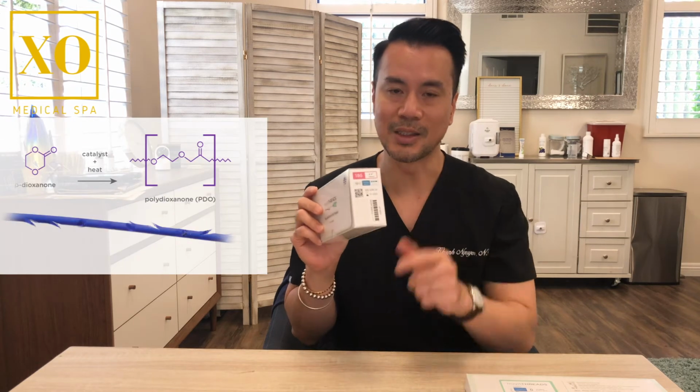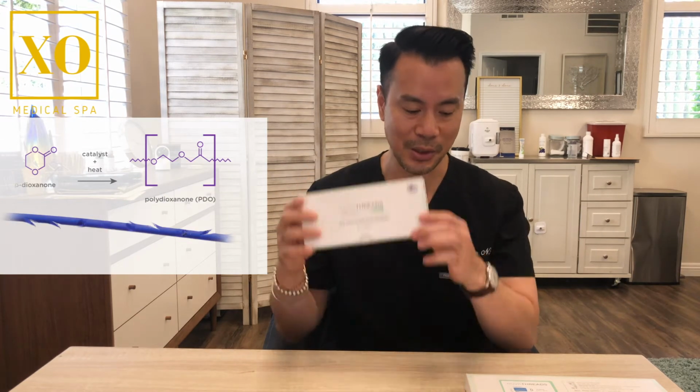So we have infinity threads from Nova threads. We're going to talk about what infinity threads are, what molded threads are, and how they fall in line with the other types of threads that we use, such as barbs, twists, and smooths. Historically, we know the barb threads, and these are the exciting new barb 5s, which we'll talk about at another time. But when it comes to infinity threads or molded threads, who can use them, why do we use them, and when we can use them as well.